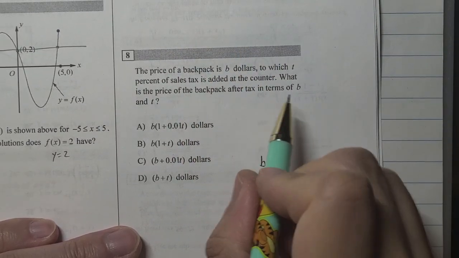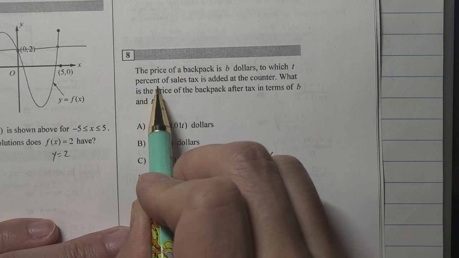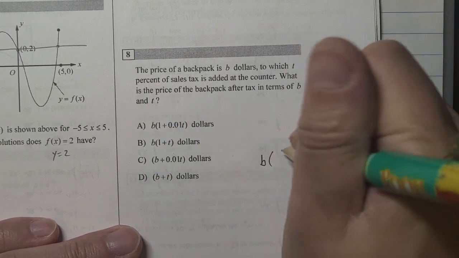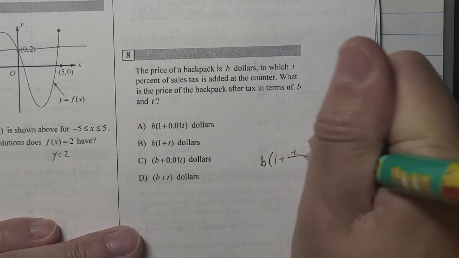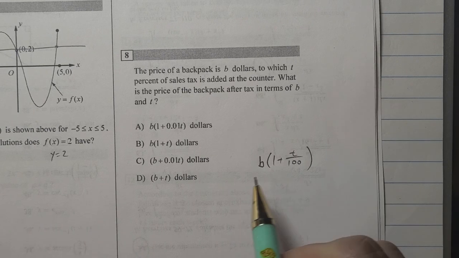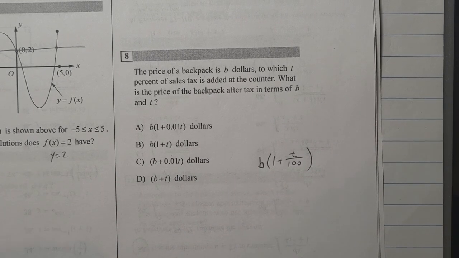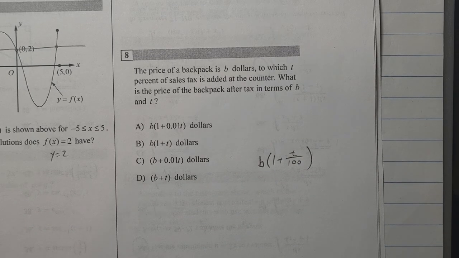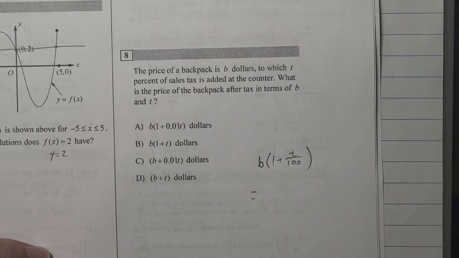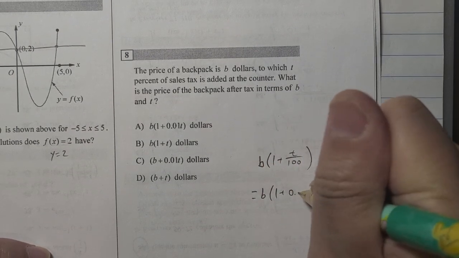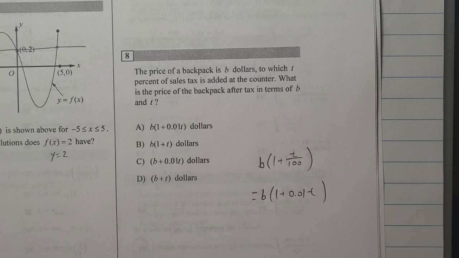You would multiply by the T% of sales tax that is added. So if it's T%, then it would be 1 plus T over 100. If it's like 8%, then it'll be B times 1.08. Once again, if you do this in everyday life, it's a piece of cake. So we can rewrite this as 1 plus 1 over 100 is 0.01. Okay, so the answer is A.